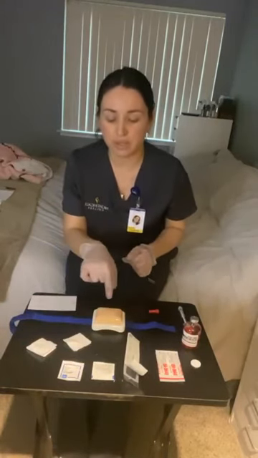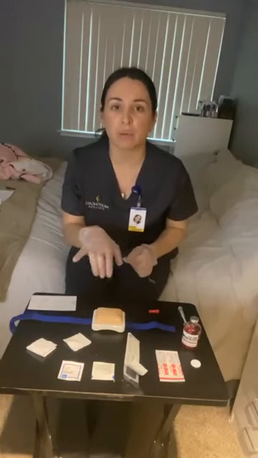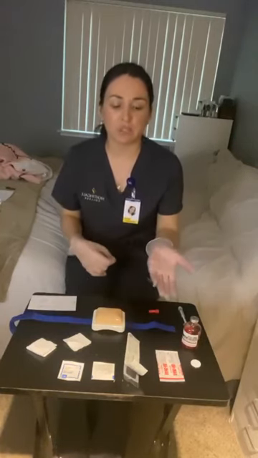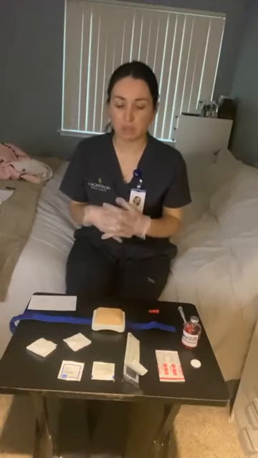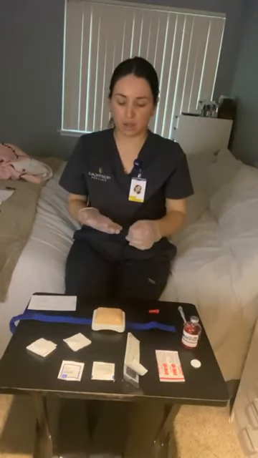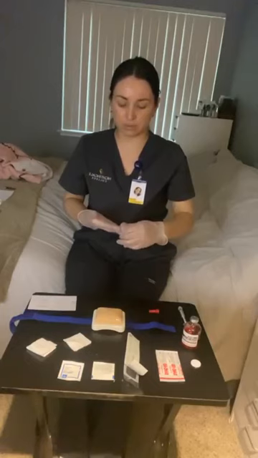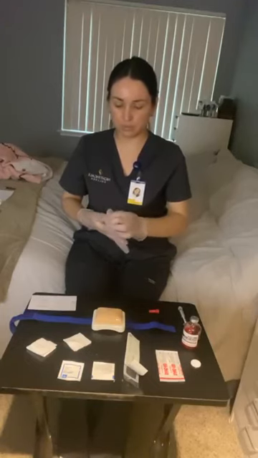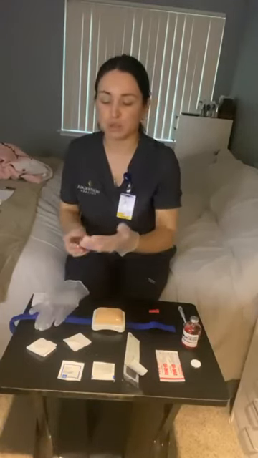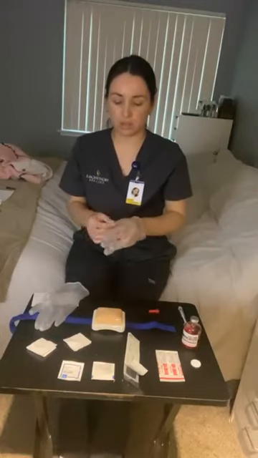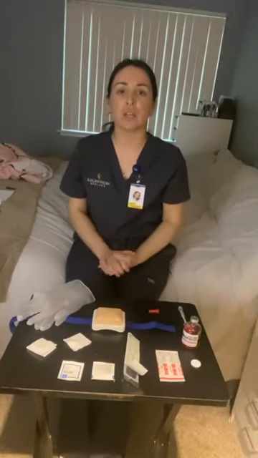I would get a new alcohol swab and place it in the center, working outwards about 2 inches. I would place a band-aid if necessary. Make sure they're not allergic to any adhesive bandages. I would remove my gloves, place them in the trash, perform hand hygiene, and document what I did.